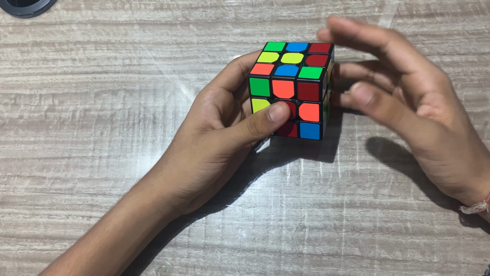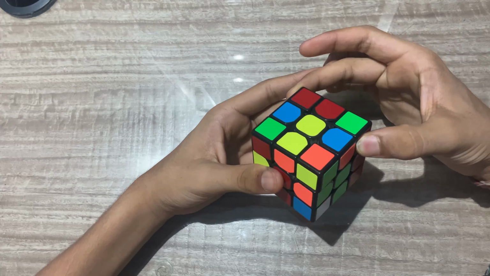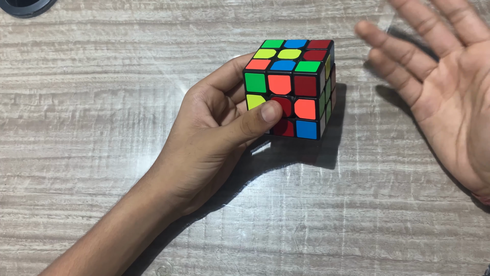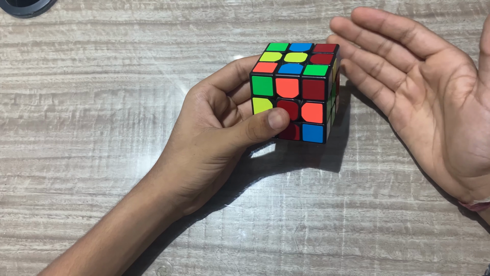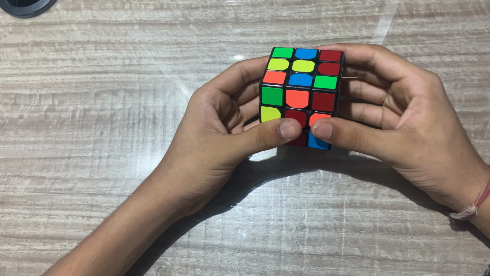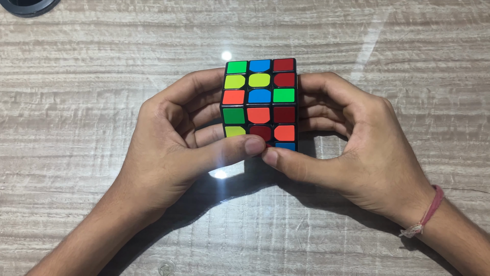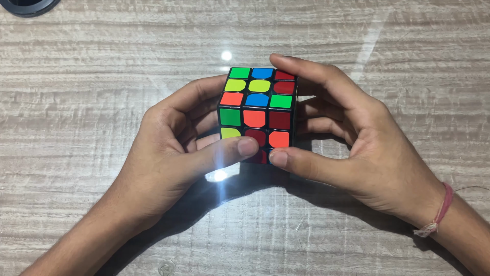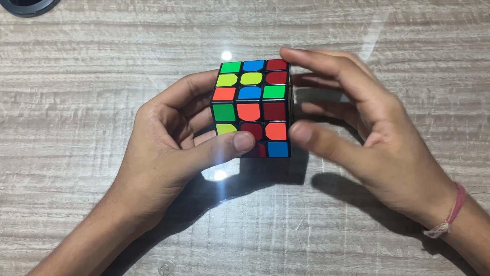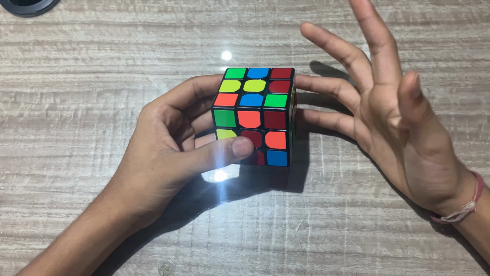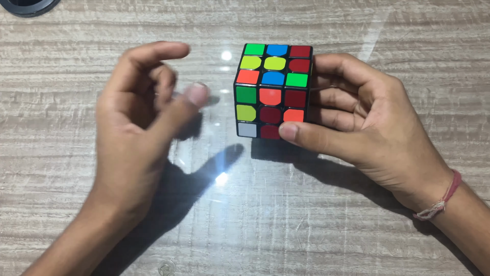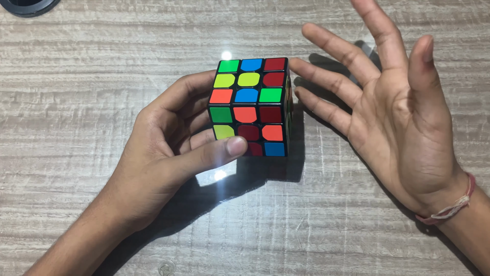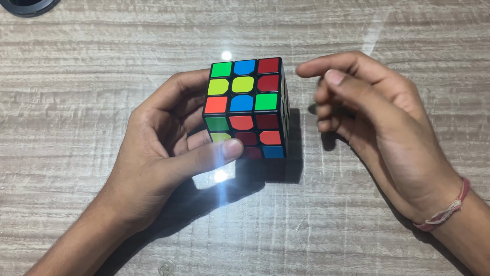The next step is to move the top layer to solve the corners. To solve the corners, there are also some different cases. In total, there are three types of cases. The first case is when the white sticker is facing towards you. The second case is when the white sticker is facing towards your right. And the third case is when the white sticker is facing upwards.